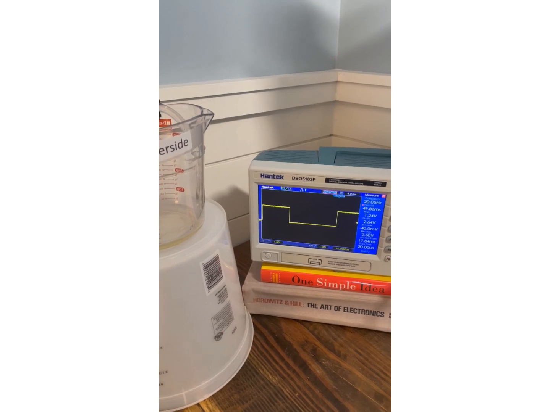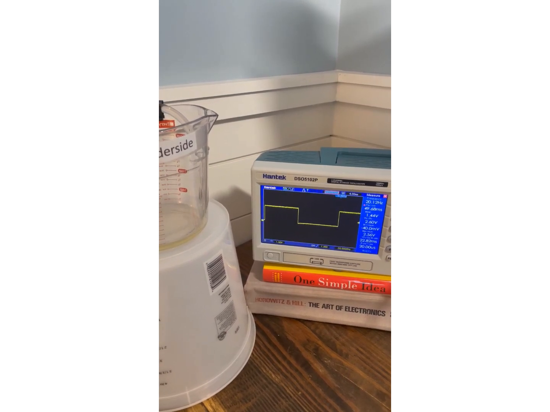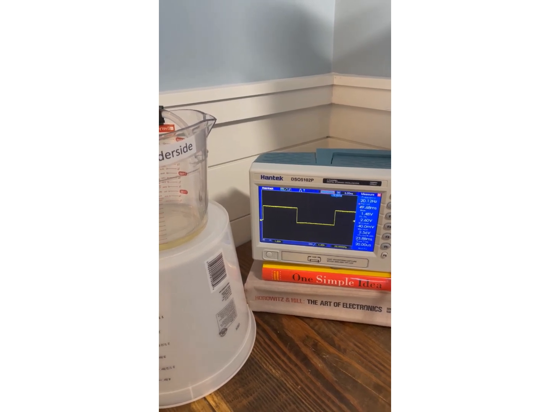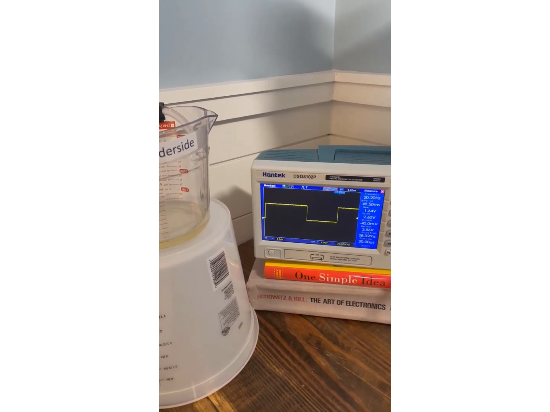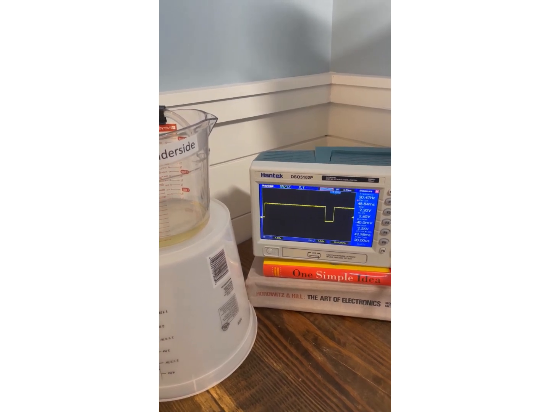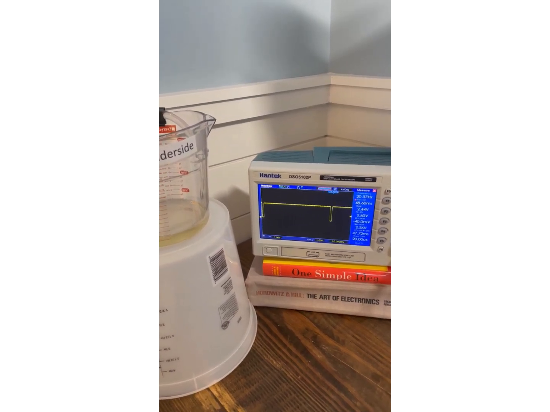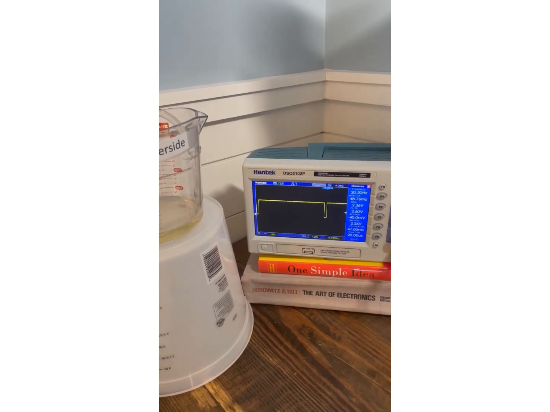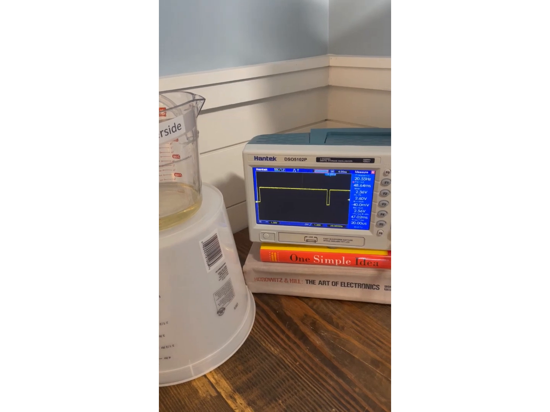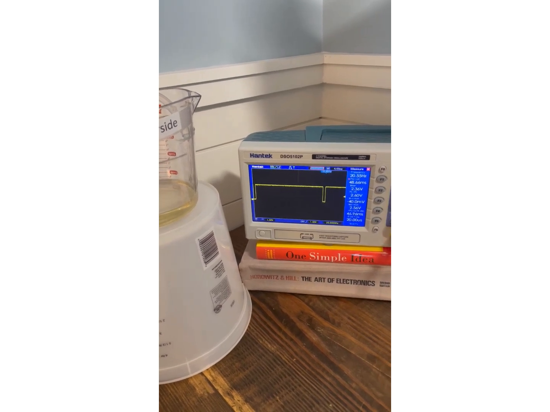Duty cycles ramping up. You can see that the flow is increased as well. Okay, that's about over 90% duty cycle, and you can see we got almost full duty cycle.